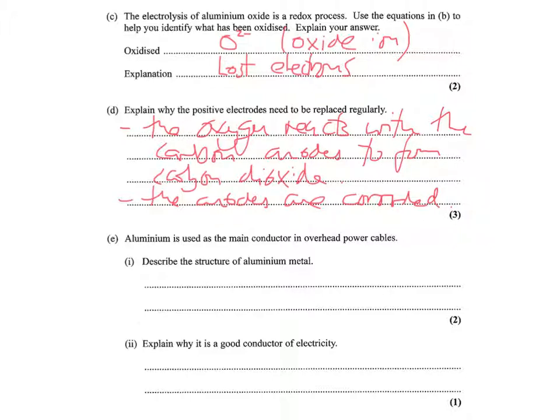So the next part of the question asks you about the structure of aluminium metal. So it's really a question about metallic bonding. Now, metallic bonding is the attraction between the positive metal ions and the sea of delocalized electrons.